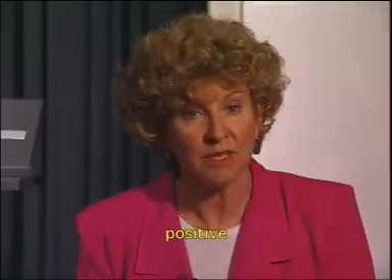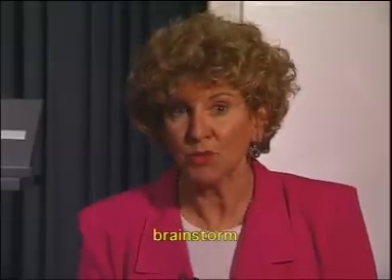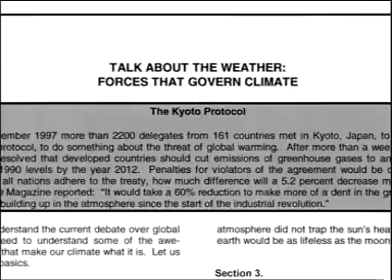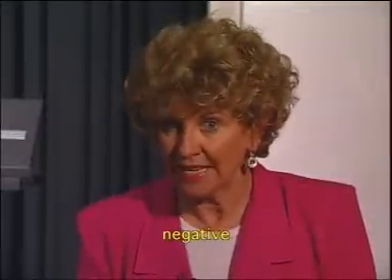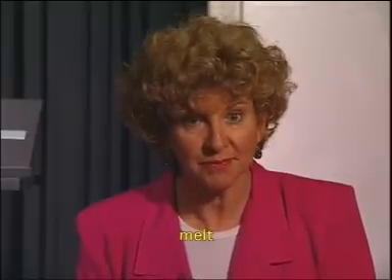Write down whether you think the tone of the article is positive, negative, or neutral. Also, quickly brainstorm some ideas by writing down 2 or 3 words that come into your head on the topic being considered. In the case of the article in your notes entitled "Talk about the weather, forces that govern climate," you could have written negative, storms, global warming and melt. This shouldn't take you more than a minute, so please do it. It's a very important step.